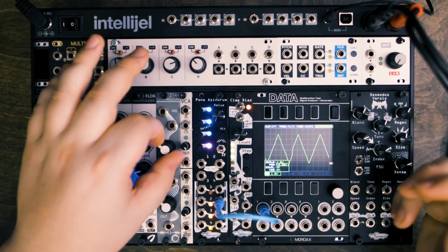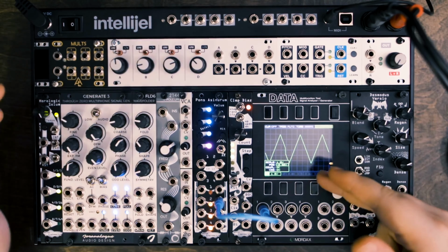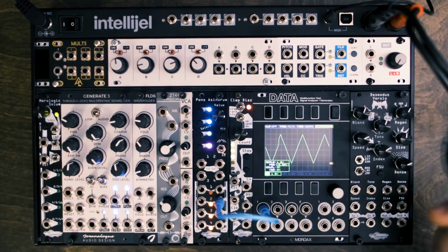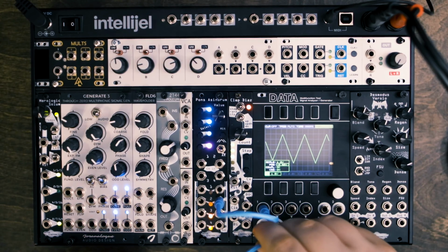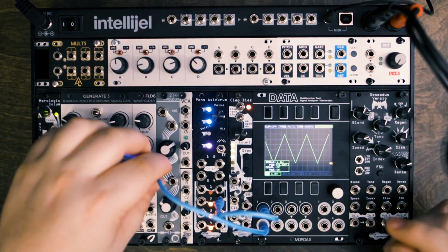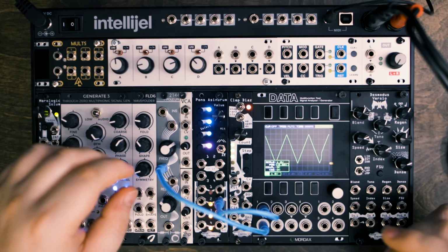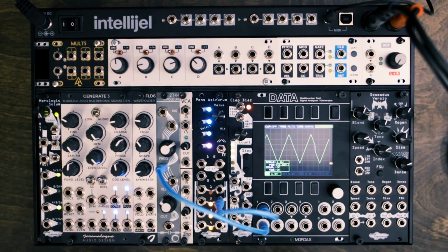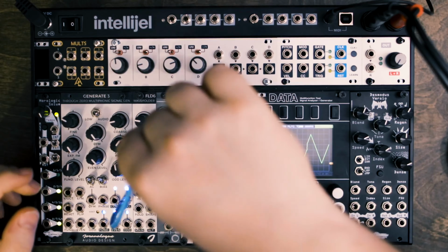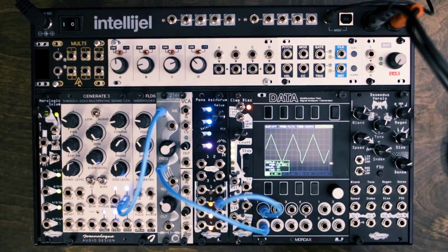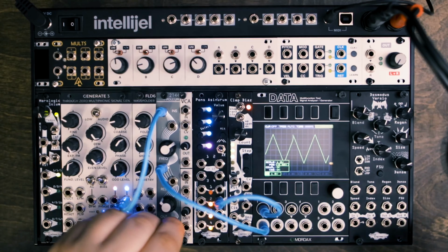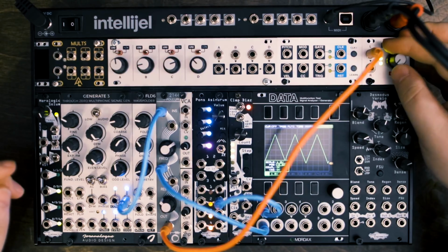Sometimes it makes sense to have different ranges for things. So what if this is too aggressive? So if I output this and I send it into the filter, and I'll have to grab some audio here, output of the audio into the filter, output of the filter, we'll just go straight into the audio.